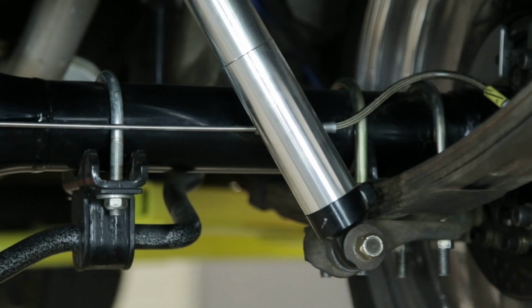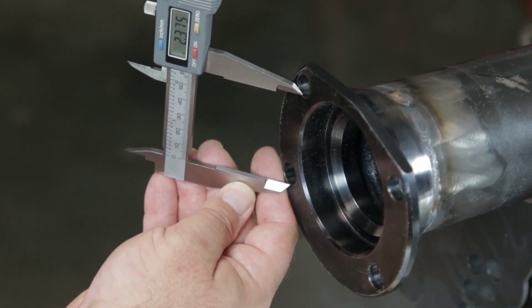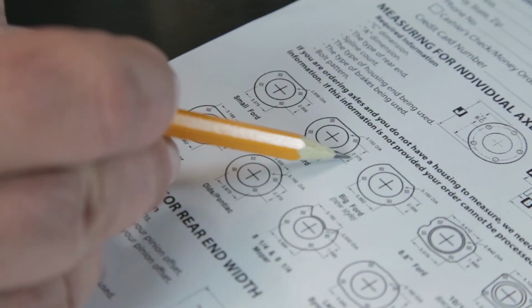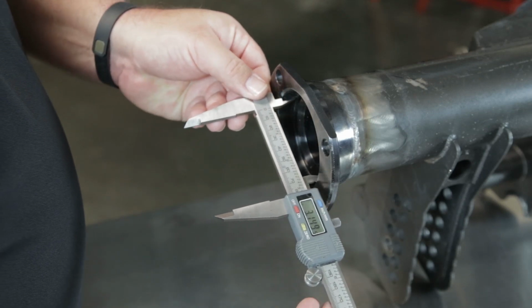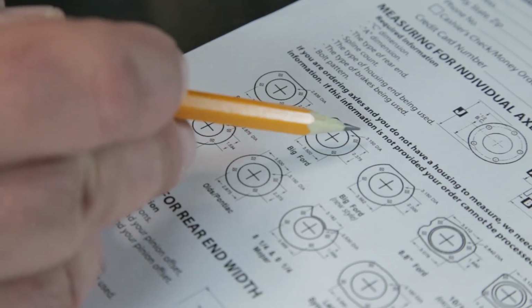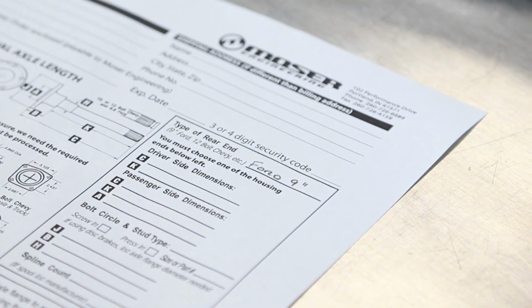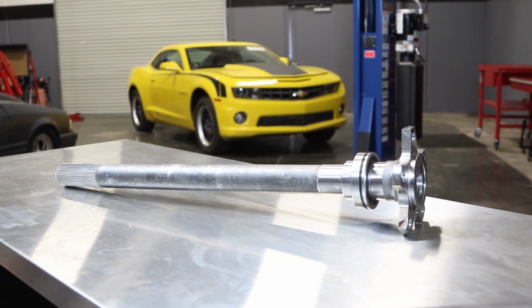To positively identify your housing ends, measure the spacing between the bolt holes both vertically and side to side, and compare your measurements to the ones shown on the order form. If you've already removed your existing axles, you can also measure the diameter of the opening where the bearing sets for extra confirmation. You can compare this to the housing ends on the order sheet for confirmation of the most common types. With the housing and ends identified, it's time to measure the axles themselves.